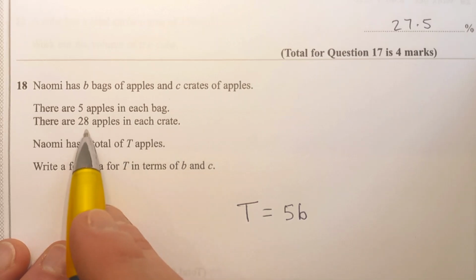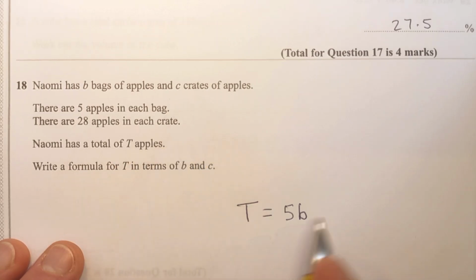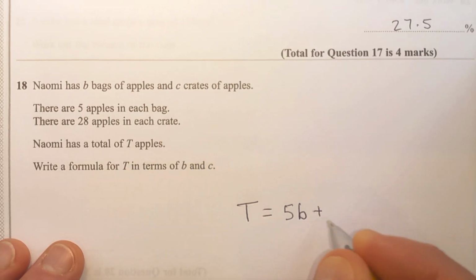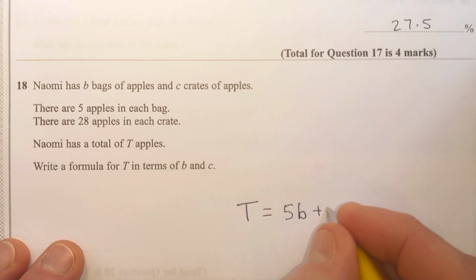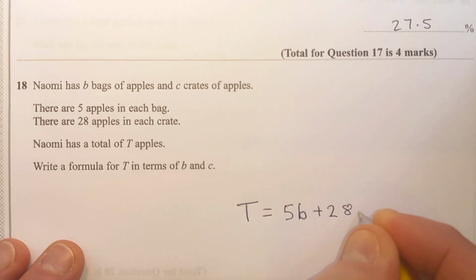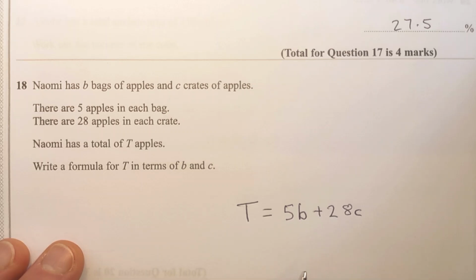And the crates, well, we've got 20 apples in each crate. So we're going to add those on. So 20 apples in each of C crates. So it'd be 20 times C. We just don't know how many crates there are. So that's why we leave the letter. And that's it. Nice and straightforward when you know what you're doing.